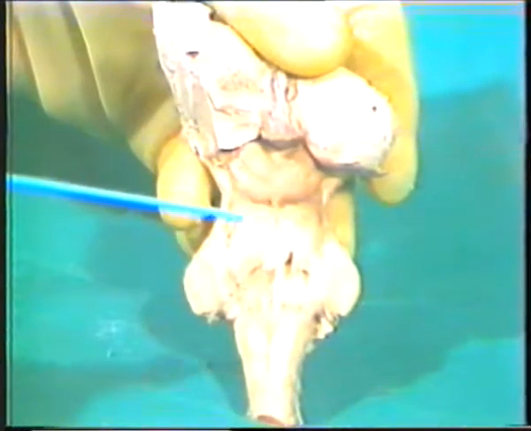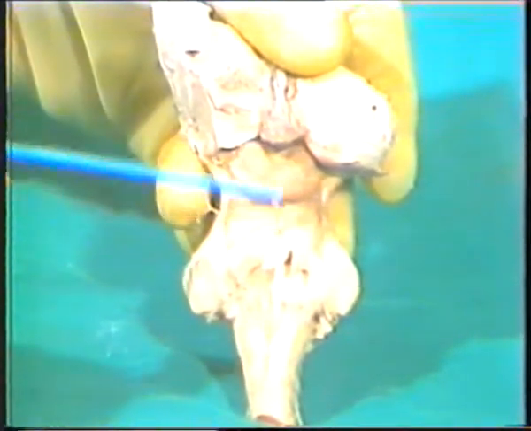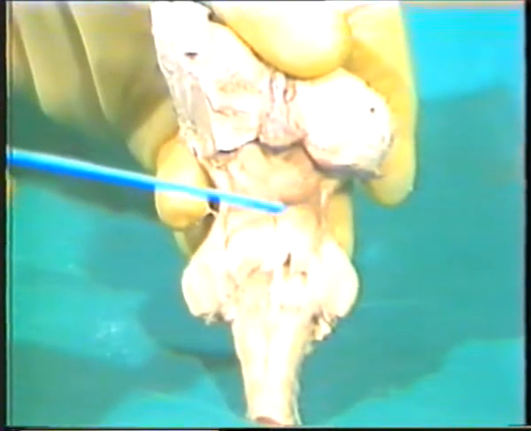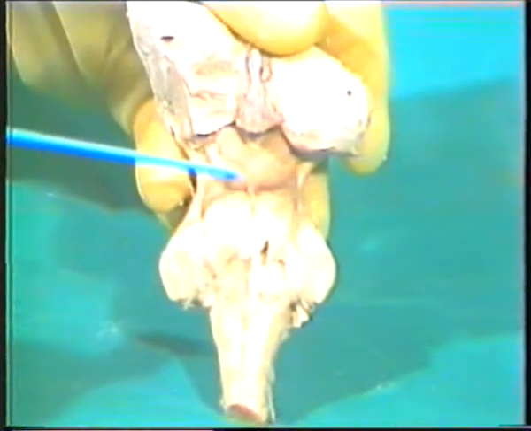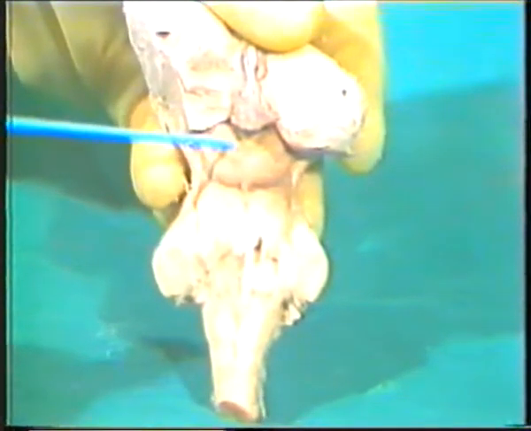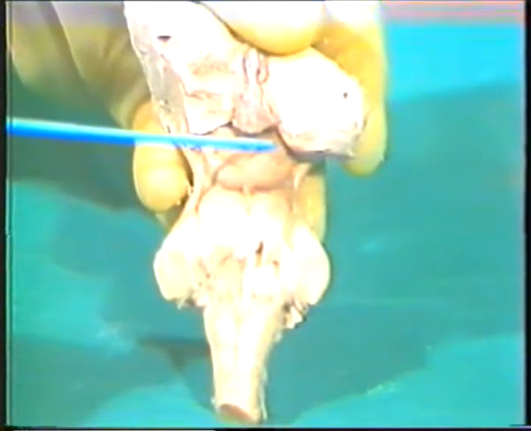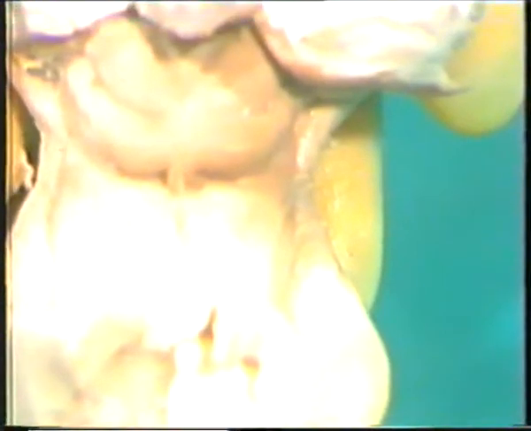This is the posterior aspect of the midbrain, showing the tectum, which consists of 4 colliculi, 2 superior and 2 inferior. The superior colliculus is a reflex center for vision, while the inferior colliculus is a reflex center for auditory impulses.